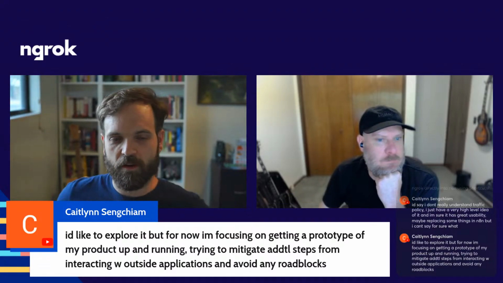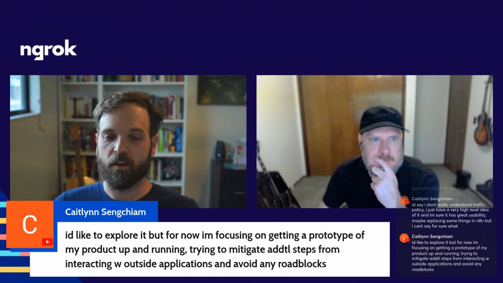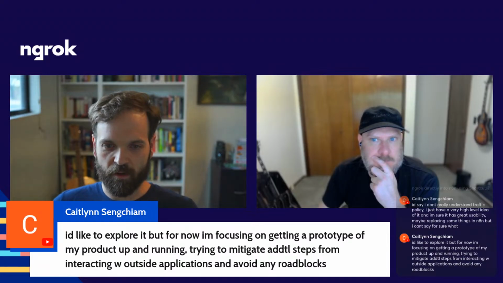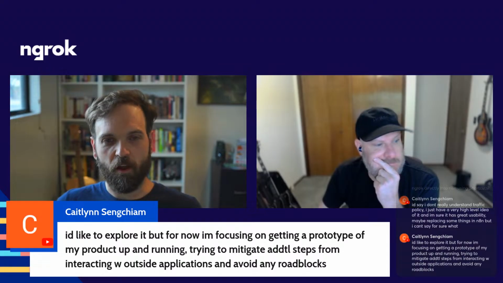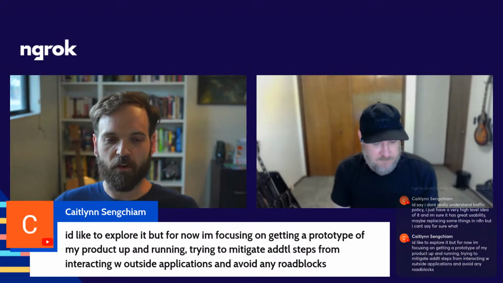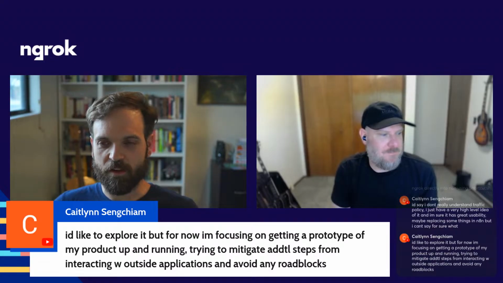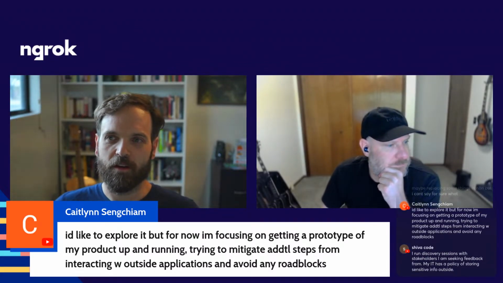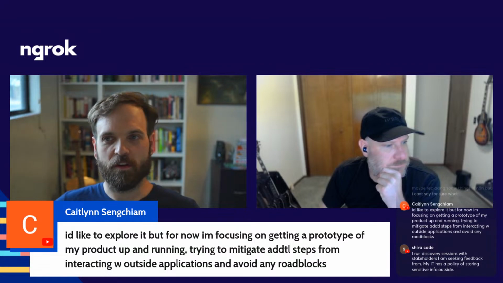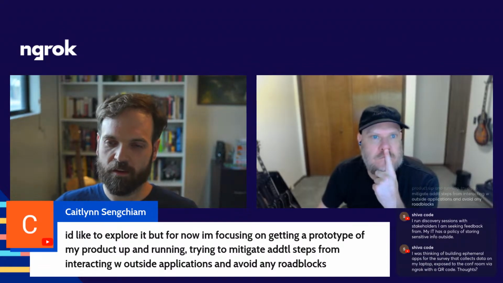Yeah, I think this is also to the onboarding point that we found. This comment from Caitlin about using ngrok to get started, but then having other things to prioritize, like other configuration and setup things that need to be done first, and then coming back around to optimizing or continuing to configure ngrok. I think that's a very common path that folks take.